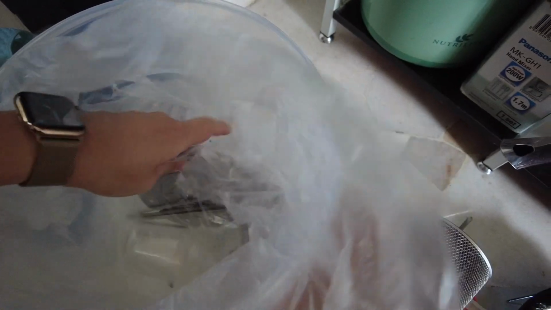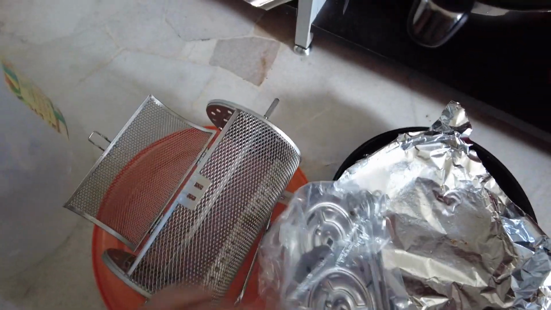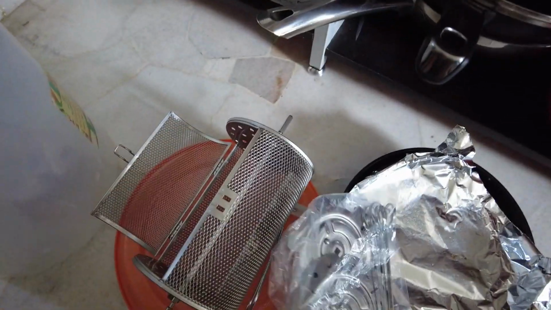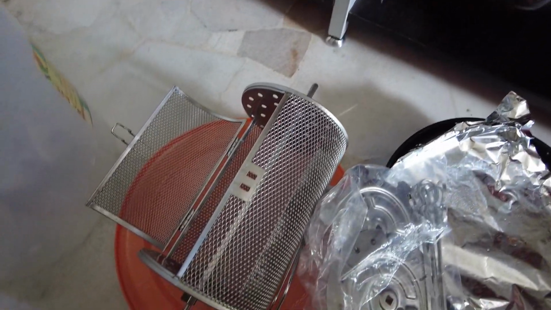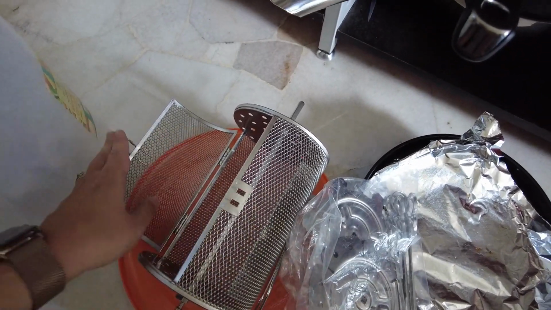What else do I have? We also have some skewers, and also this rotating thing that you can install together with this metal thing so that you can make it rotate. I actually made some satay, lamb skewers, the other day.